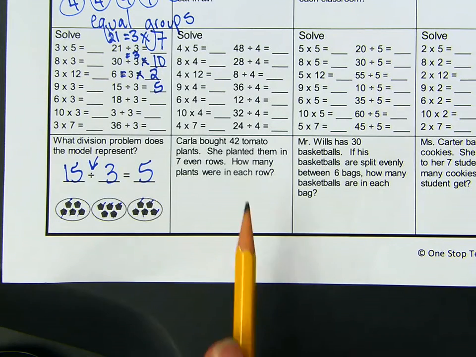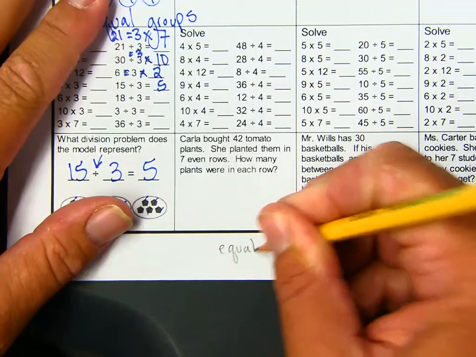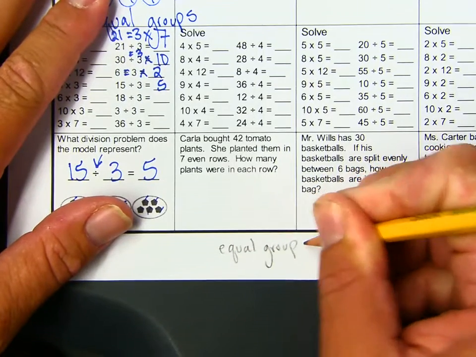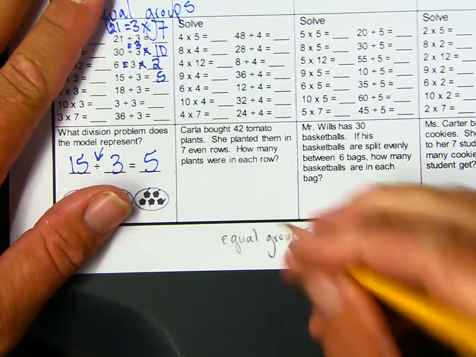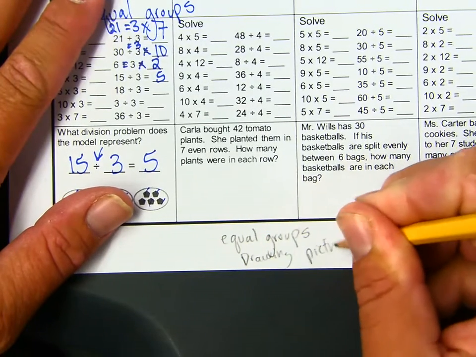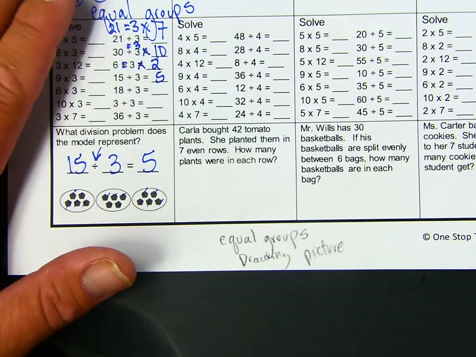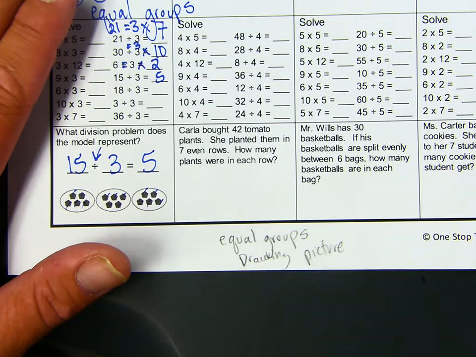Okay, let me help you out with this Tuesday problem. This is going to be in equal groups. So you're going to use the equal groups method, also drawing a picture. That's why you guys get whiteboards when you do iReady and stuff, so that you can draw pictures and work stuff out.